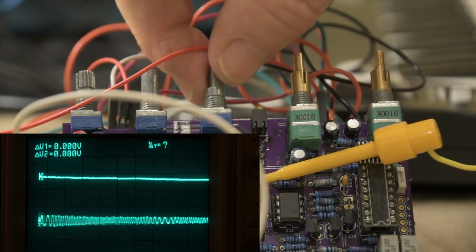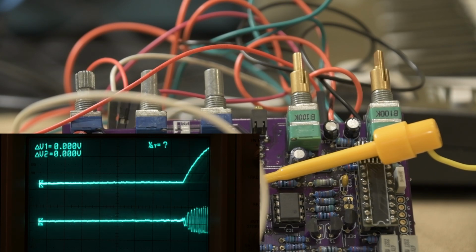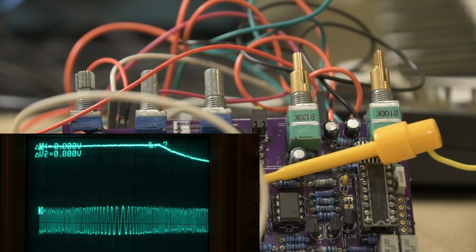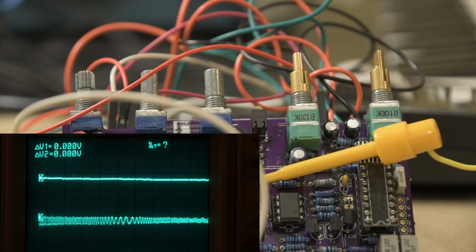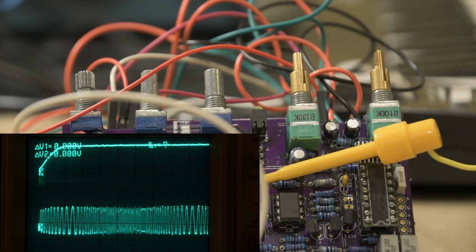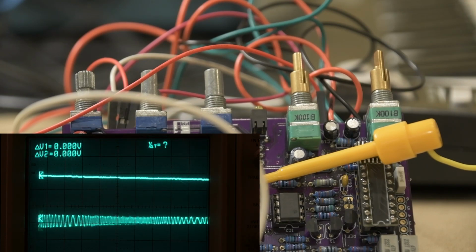Now I'm just going to tweak up the attack a little bit so we can just see exactly what's going on here. And I'm about to press the key, and you should be able to see clearly the envelope. So we have everything working together.